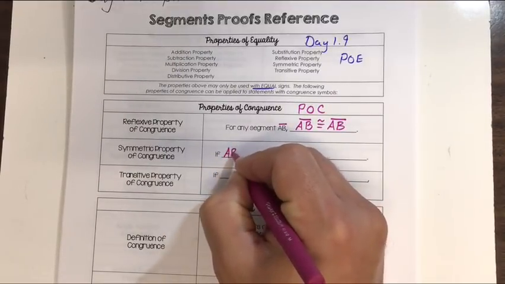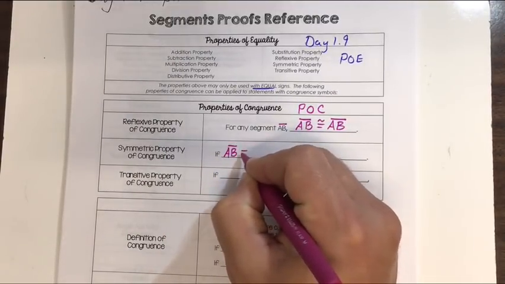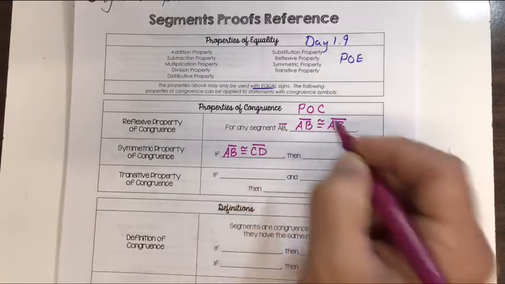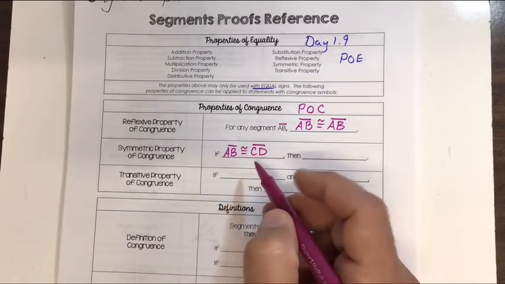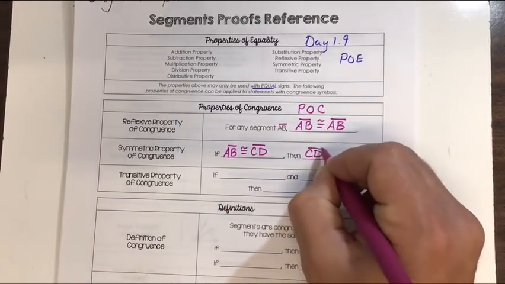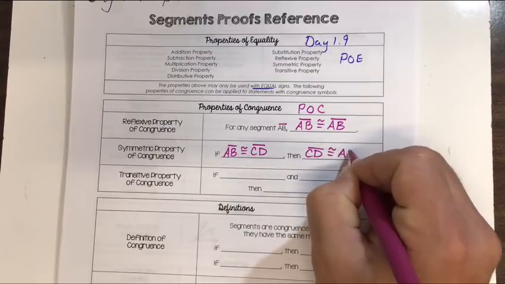We also have the symmetric property of congruence, and that states if we have one congruent segment relationship, so if segment AB is congruent to segment CD, I'm just making these up, pulling these out of thin air, then if I reverse that order, it's also true. CD has to be congruent to AB.